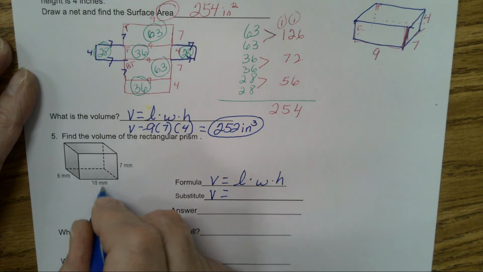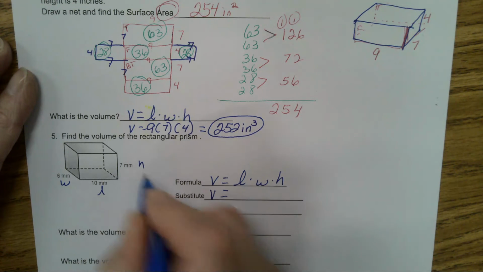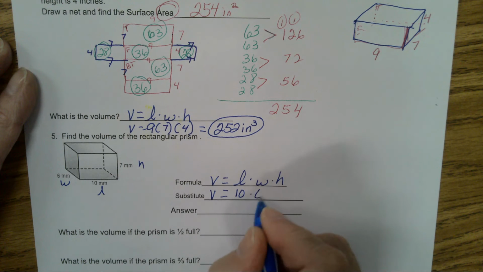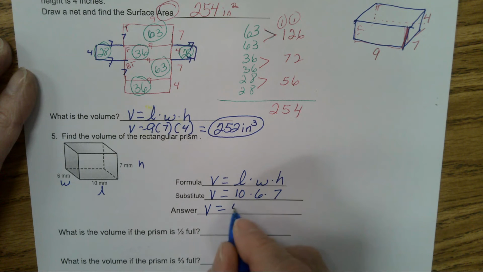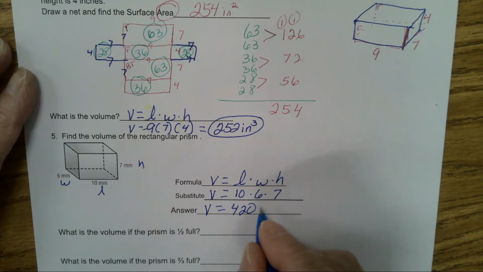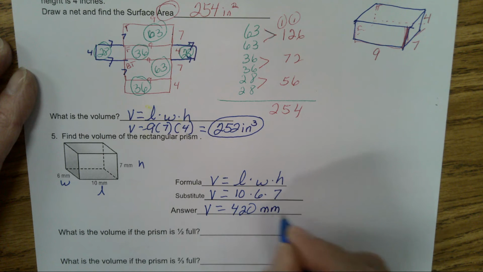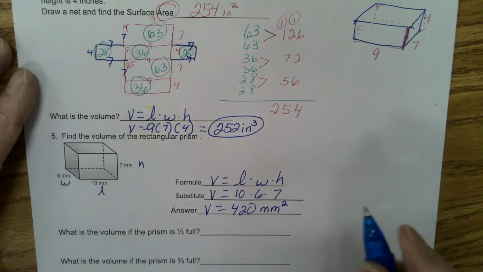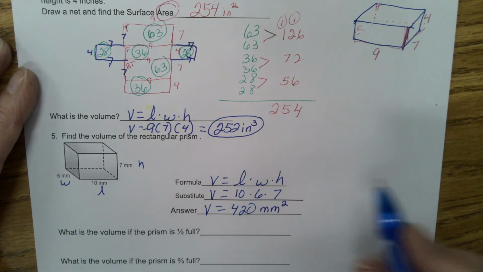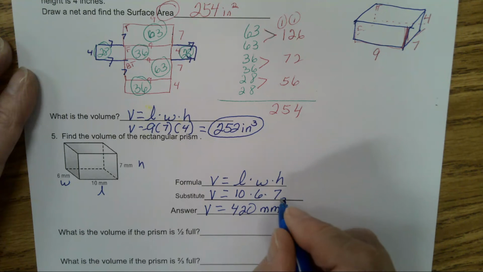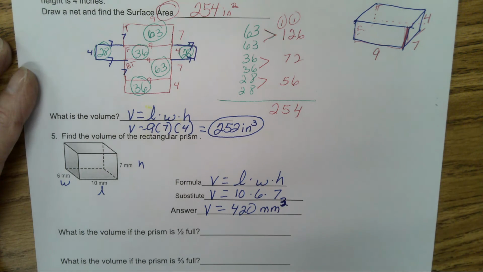I'm going to say length, width, and height. 10 times 6 times 7. 420 millimeters what? Squared. Any questions? Oh, it's not squared, is it? Cubed, yes. Cubed, it's volume.